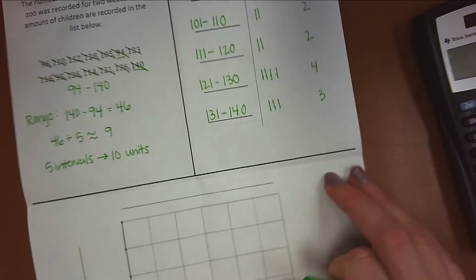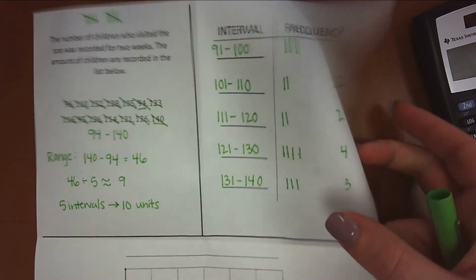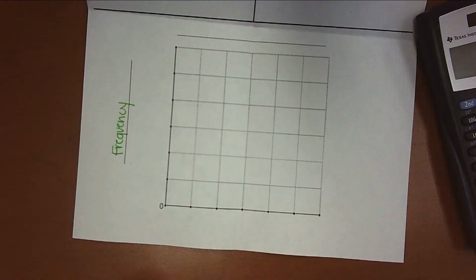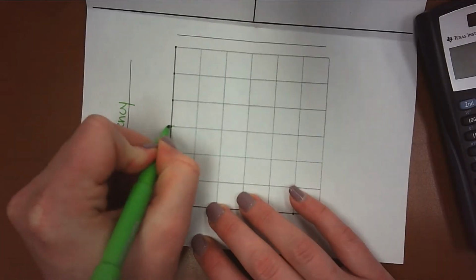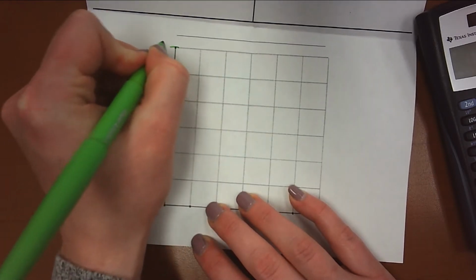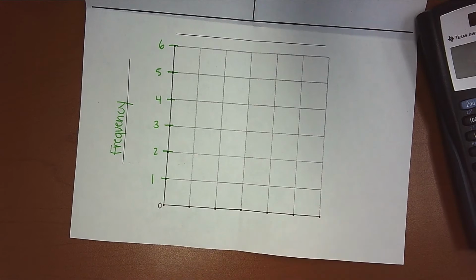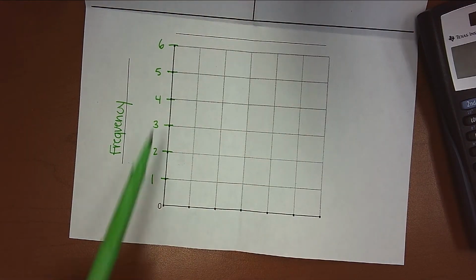And in this case, our frequencies were 3, 2, 2, 4, 3. So I'm just going to have a scale of 1 for my frequencies. We start at 0, 1, 2, 3, 4, 5, and 6. I'm just going to go up by 1 because all of my data will fit if I go up by 1.